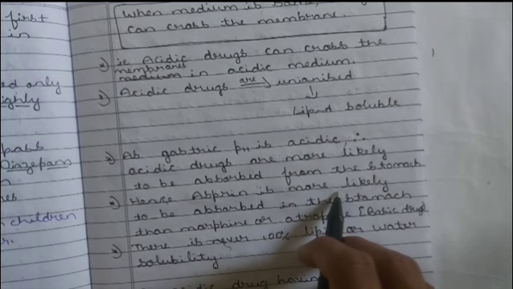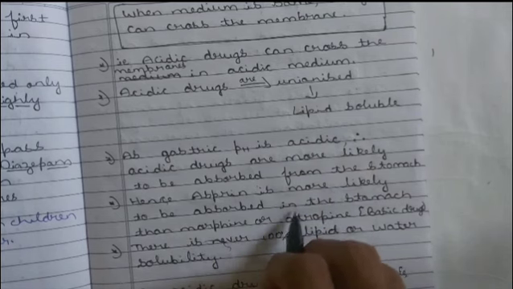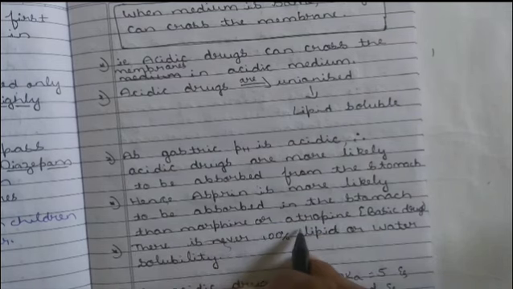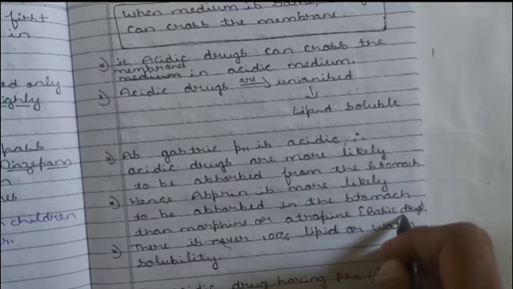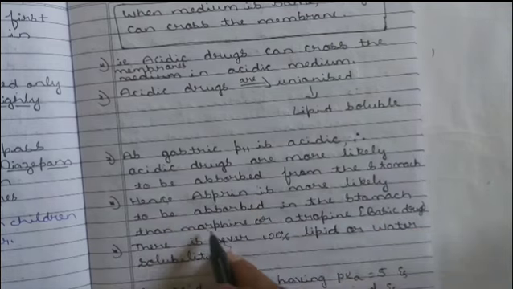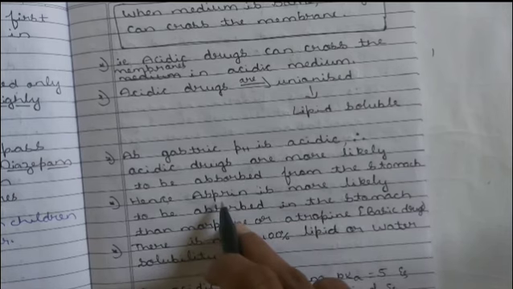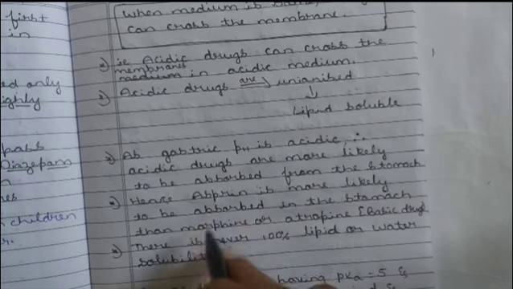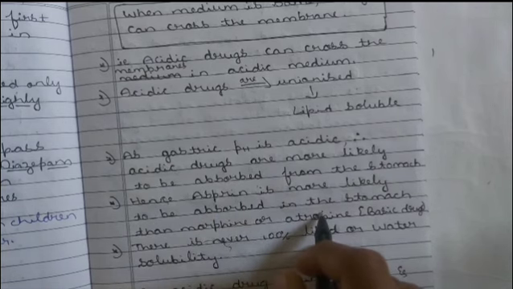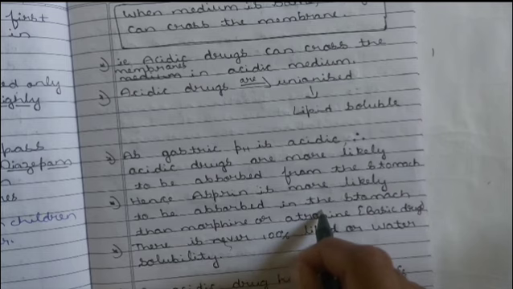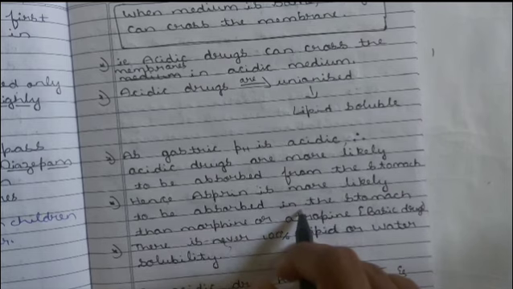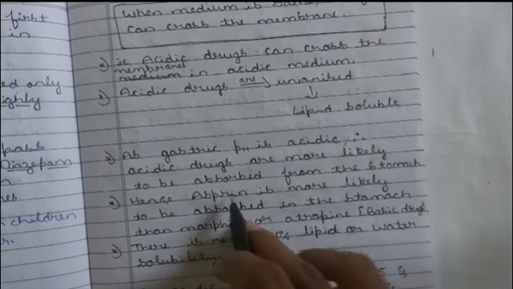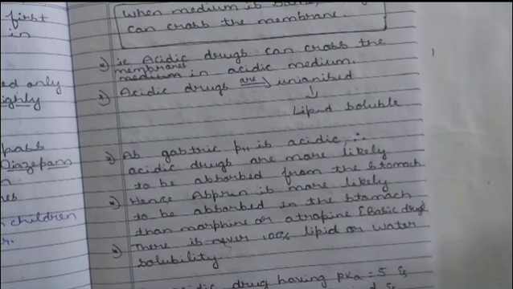Hence, aspirin is more likely to be absorbed in the stomach than morphine or atropine, which are basic drugs. So, if we give a patient aspirin, morphine and atropine, the aspirin gets absorbed immediately in the stomach because of its acidic character. Morphine and atropine, because of their basic character, will not be absorbed in the stomach. Aspirin is the acidic drug.